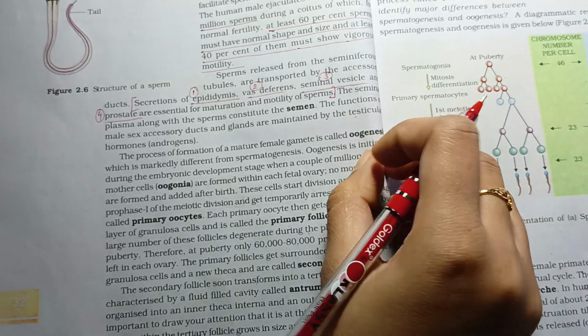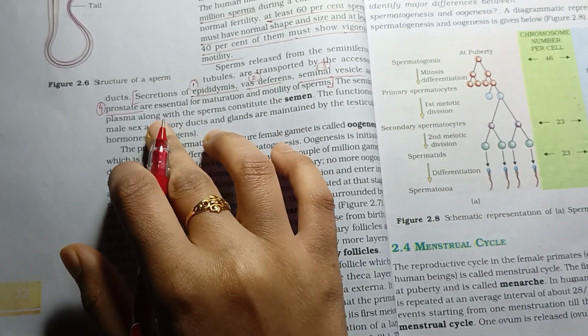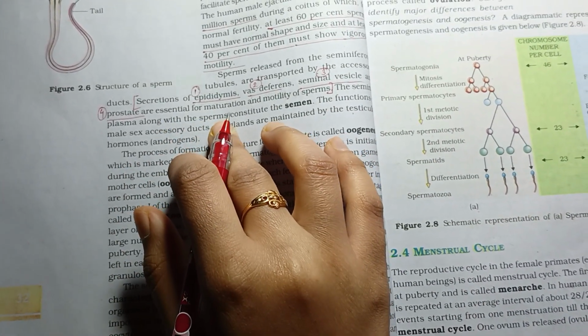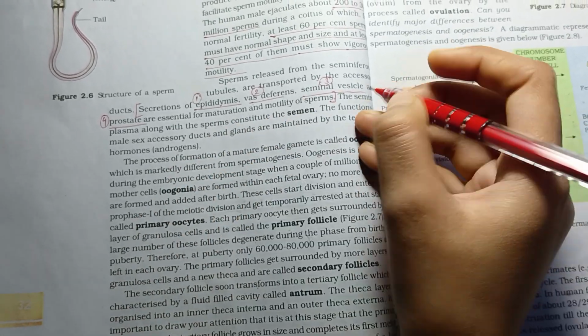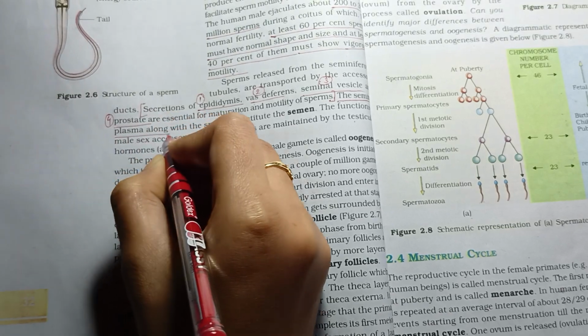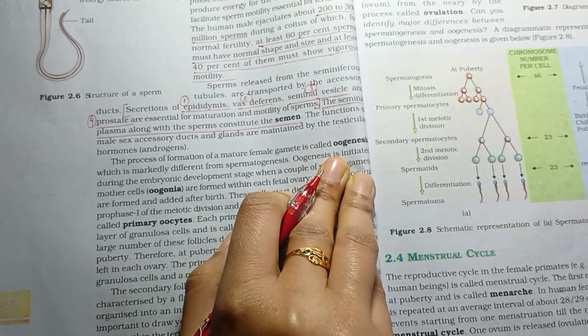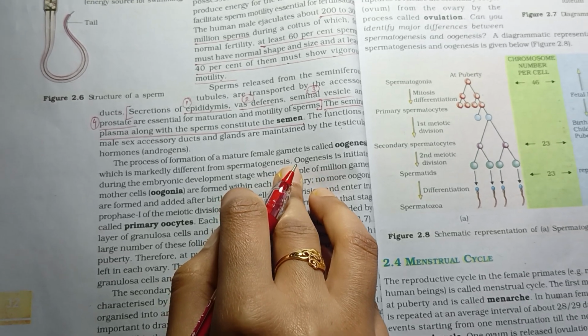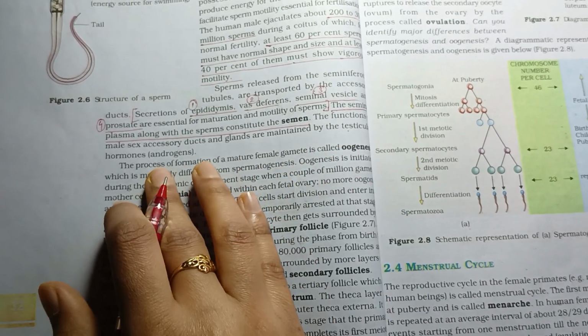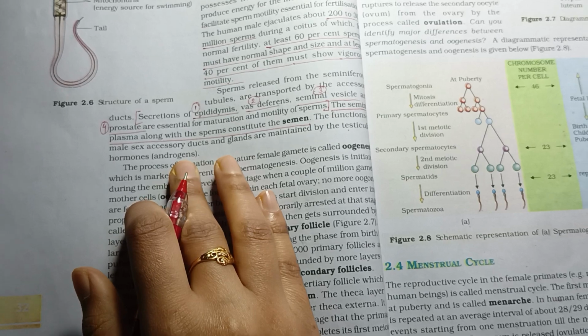lubrication. So the seminal plasma along with the sperms constitute the semen. The functions of the male accessory ducts and glands are maintained by the testicular hormone androgens.